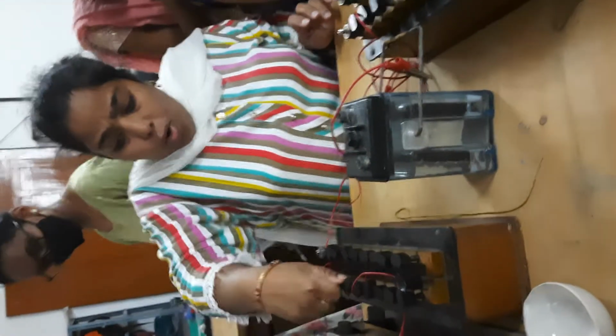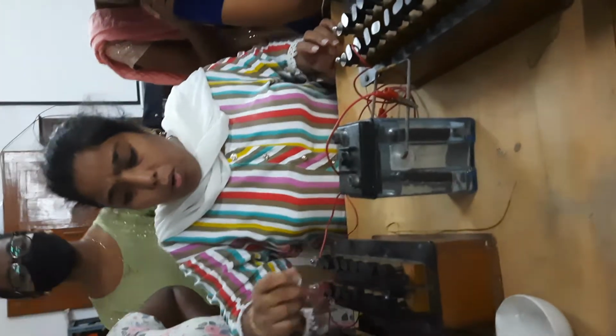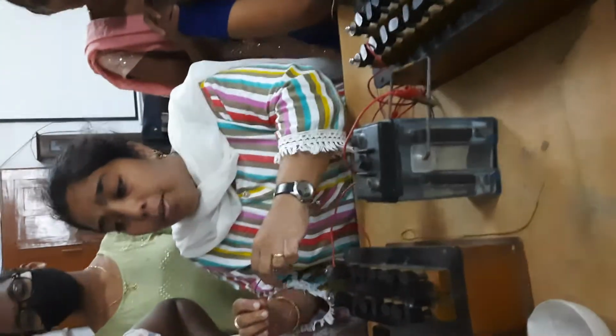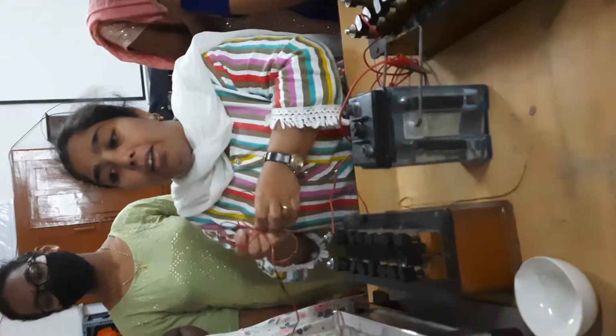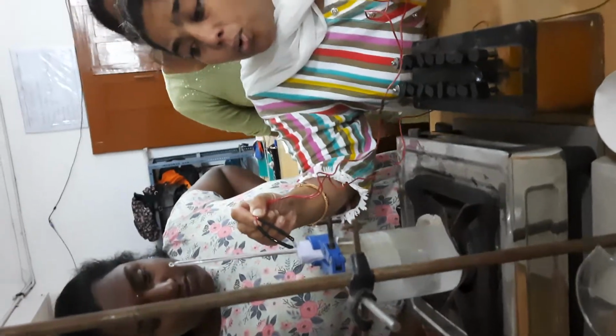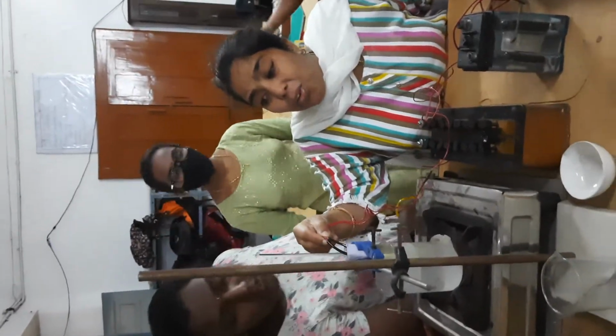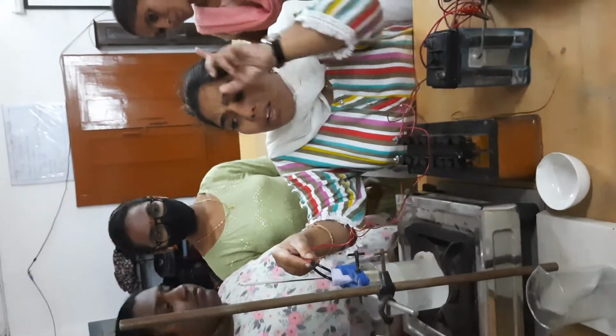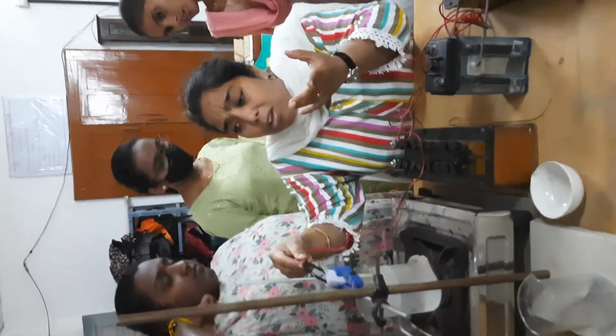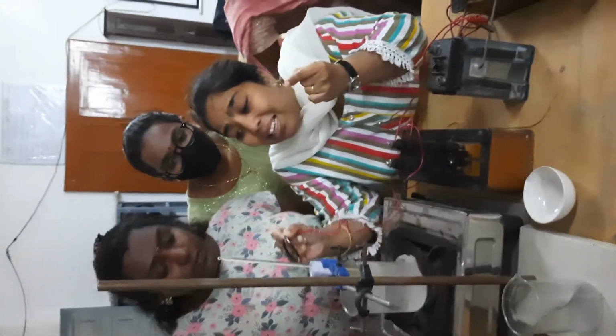So I have tightened all the keys. Now one end is connected to my resistor, and from the other end to the negative of the diode. When you take the diode, this is a PN junction diode. How to identify it? Theoretically, you have a straight line and a triangle; the straight line is negative and the triangle is positive. But here you will have a small black part, and that black part is negative.